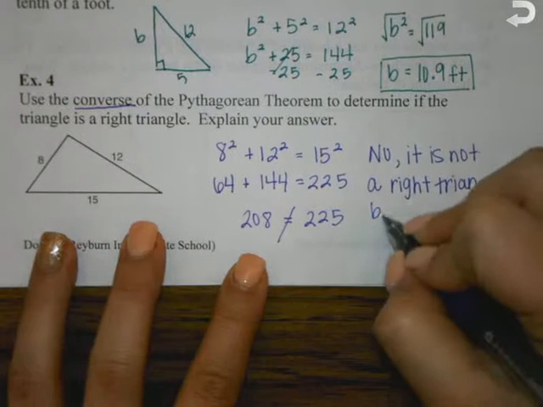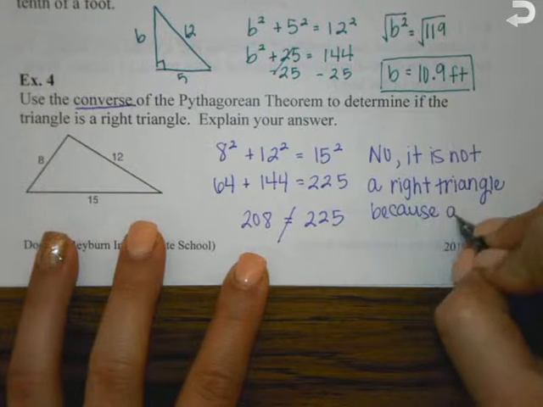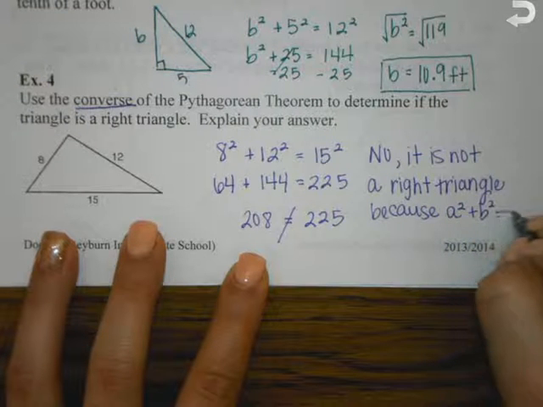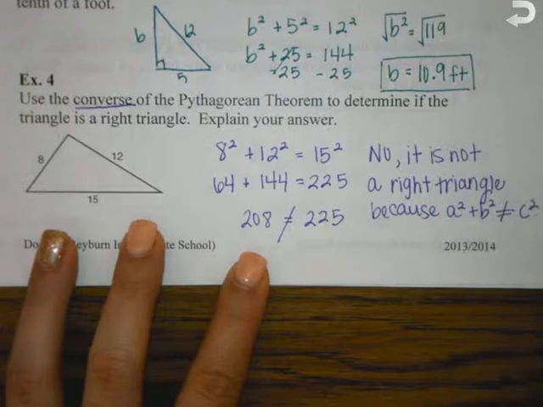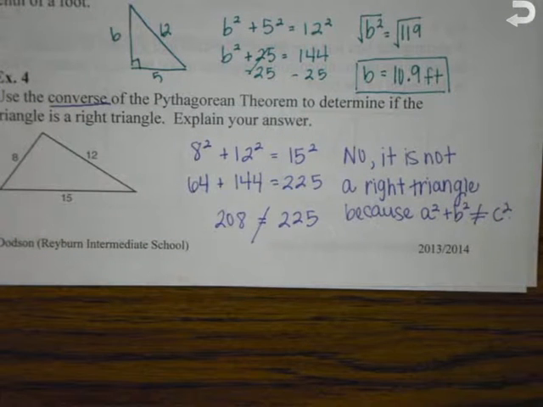Because, let's just say a squared plus b squared did not equal c squared, okay? So that's the kind of explanation you need to give, because the Pythagorean theorem didn't work, because a squared plus b squared did not equal c squared, because the leg squared did not equal the hypotenuse squared, something like that.